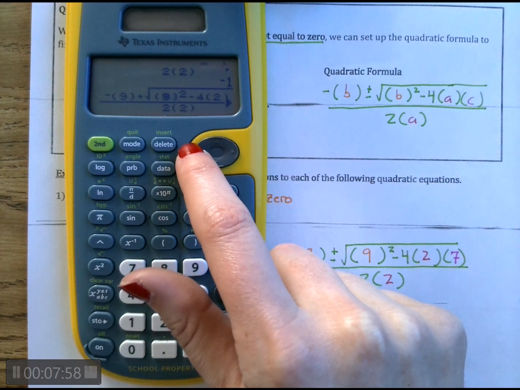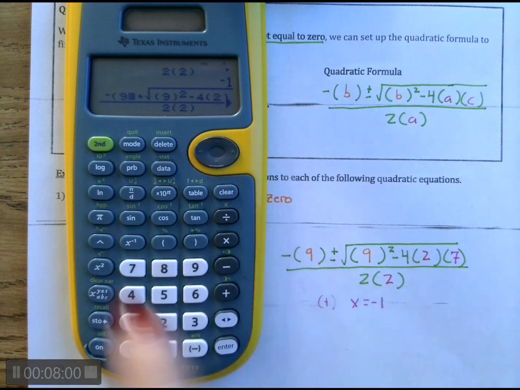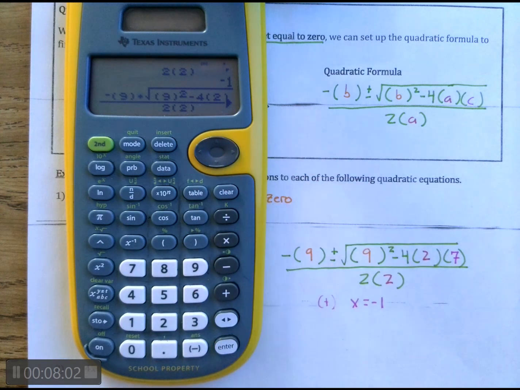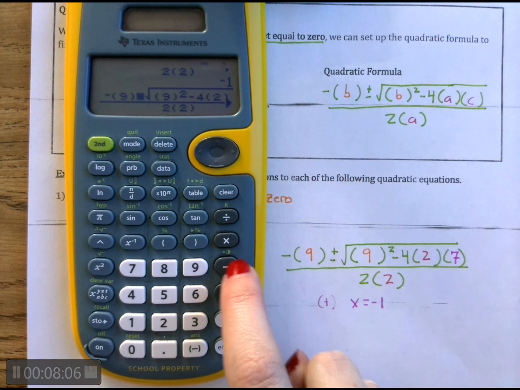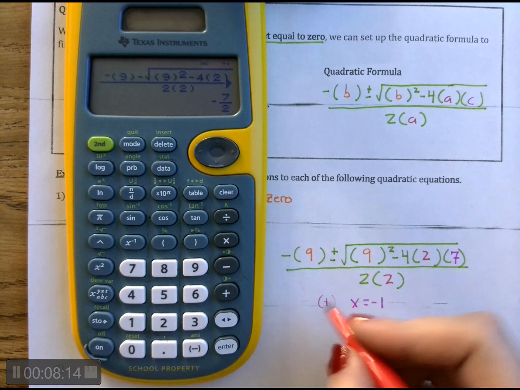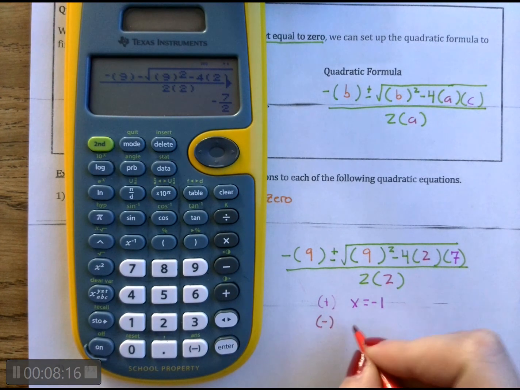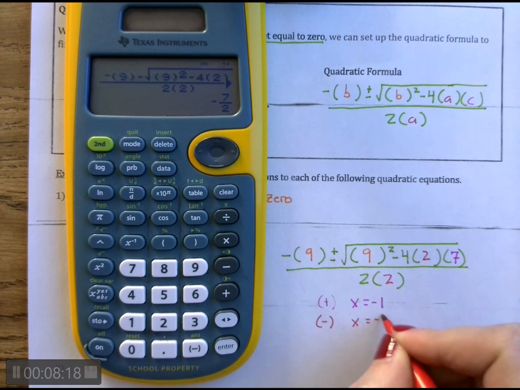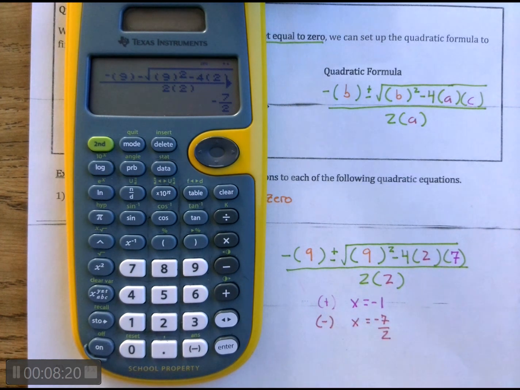Okay, so I'm going to scroll all the way back to the plus sign. Whoops, too far. And just have it blinking on top of the plus sign and press this minus button right here. And that automatically changes it to a minus, and then you can just press enter. And so then, when we do minus, our x equals -7/2. And those are our two answers.